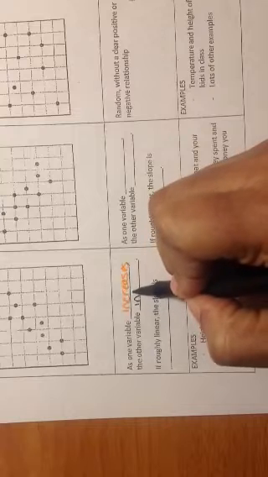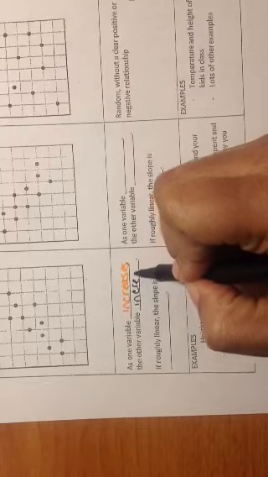Okay? A positive association: as one variable, which is x, increases, the other variable does what? Yes, it increases also. That's a positive association.